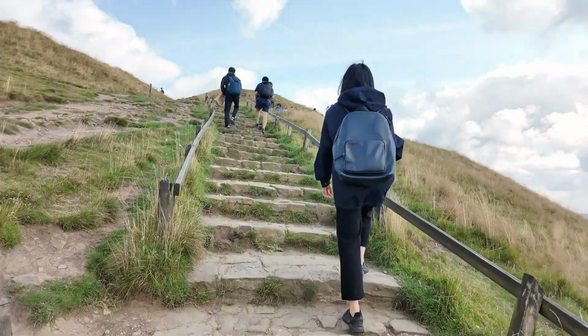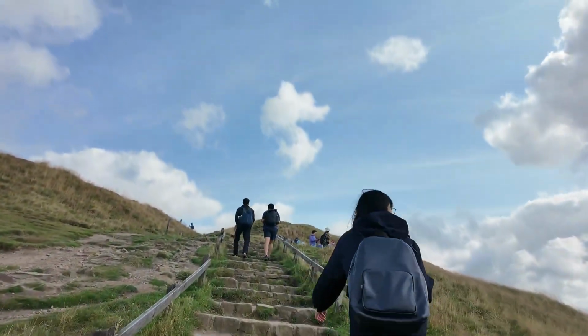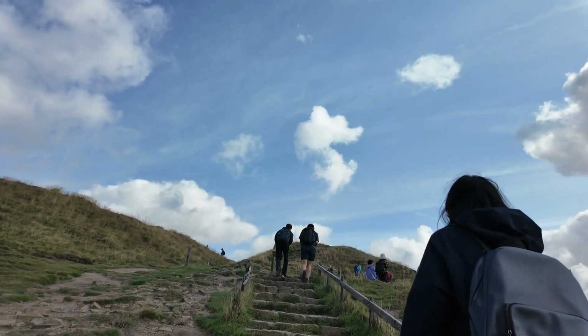Well, this first lot of steps up to the top is a little bit challenging, to say the least, but they are well done. As you can see, they are pretty well made. But to be fair, it's not a massive walk up to the top, and we're getting there now anyway.